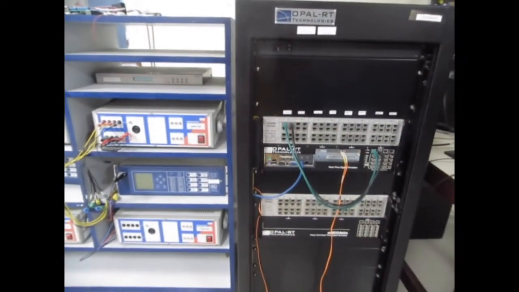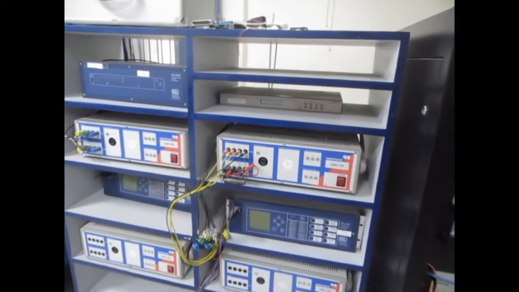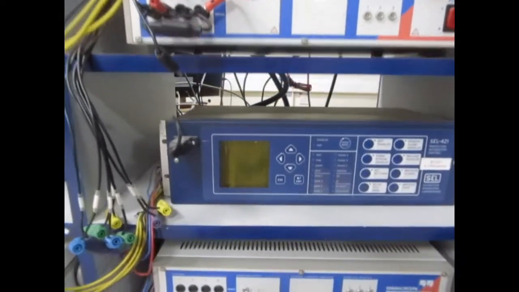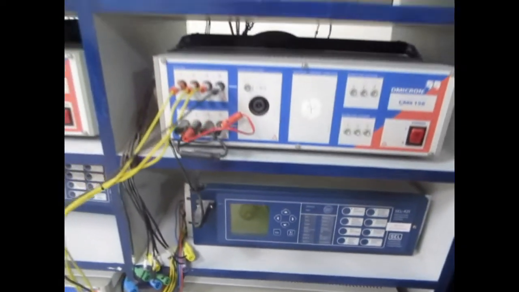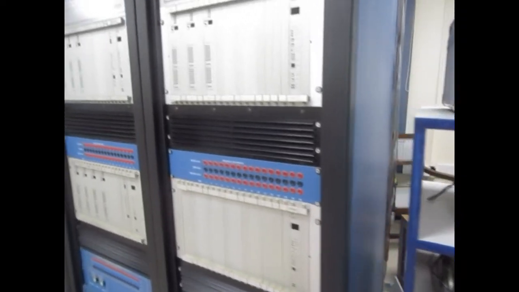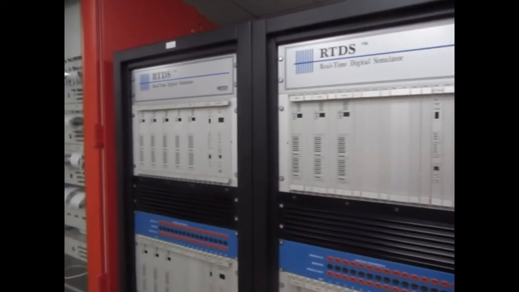Few of our students have also developed a test bed to test the cyber security algorithm on these simulators. We can also interface these real-time digital simulators with the PMUs and PDCs and fault recorders to test the various algorithms related to protection and cyber security.